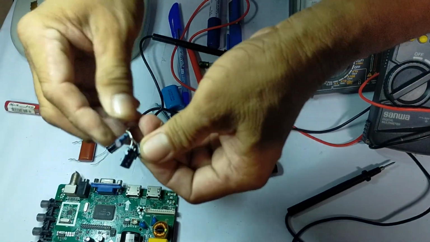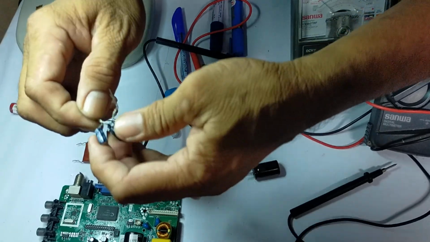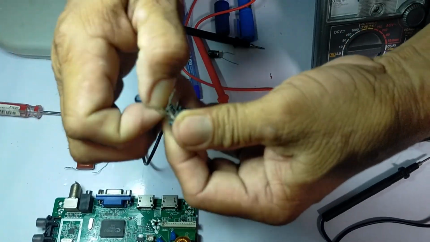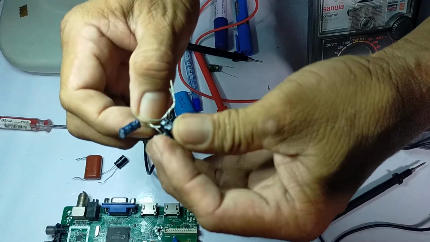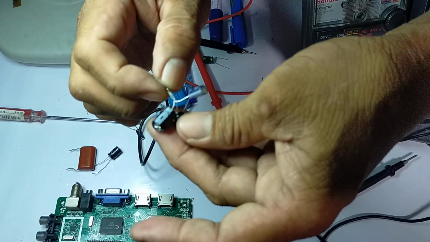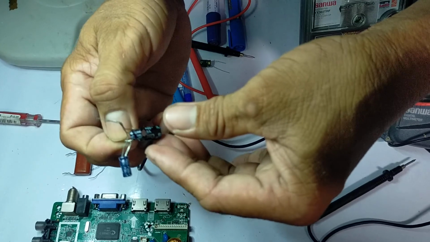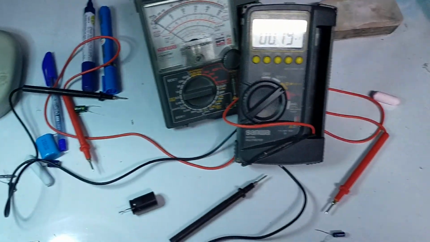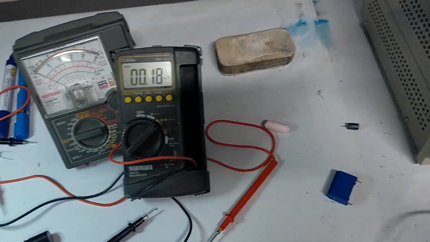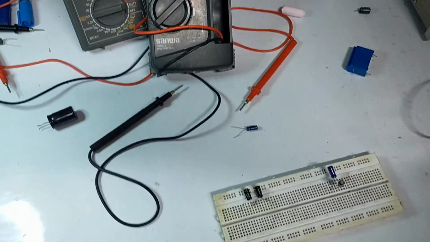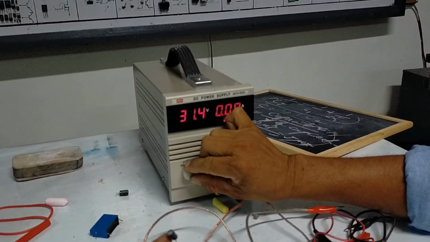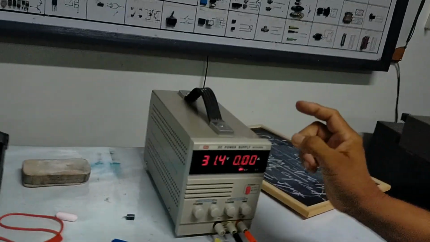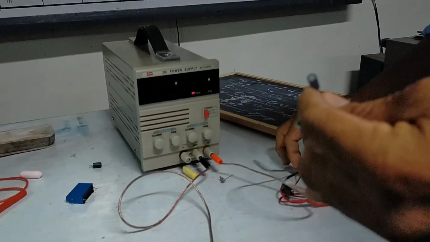Then, okay, let us check very well if there are no errors. Okay. Then, let us try to supply them with, let us say, 31. Okay. What will happen?